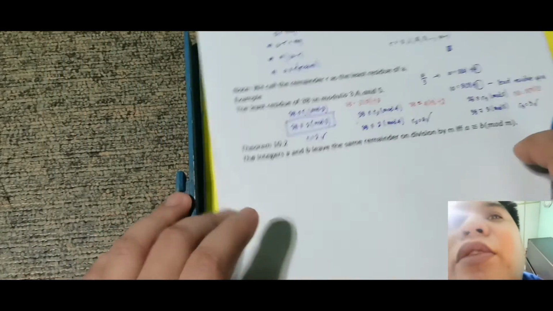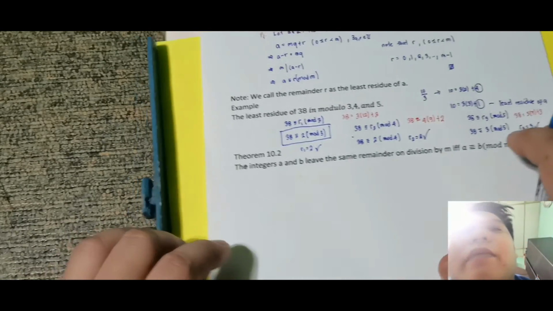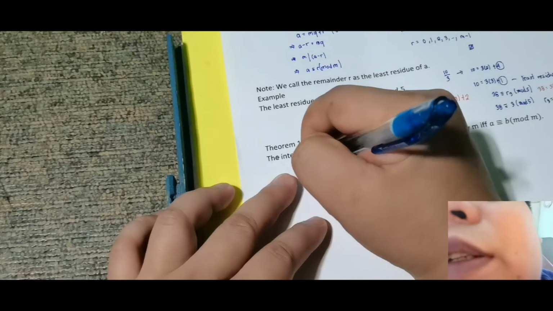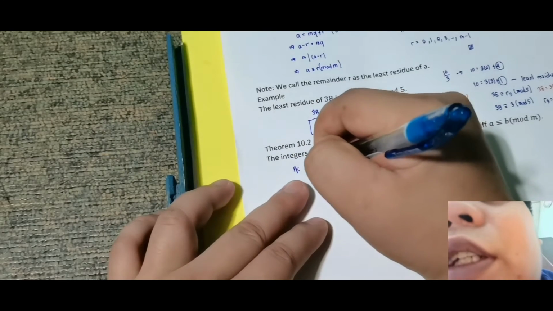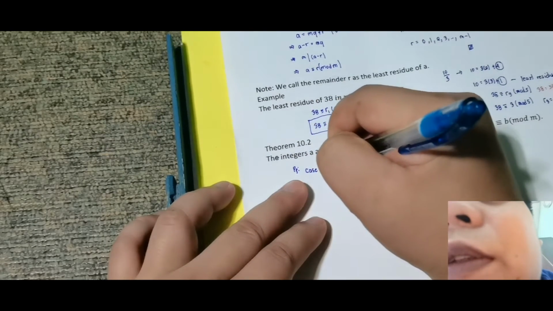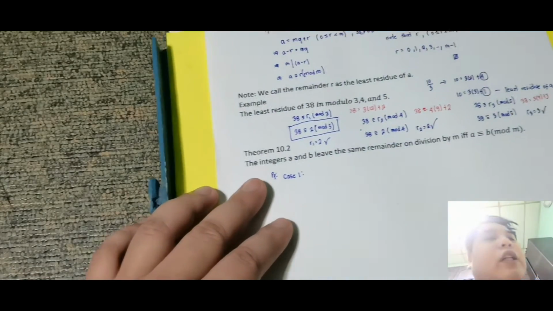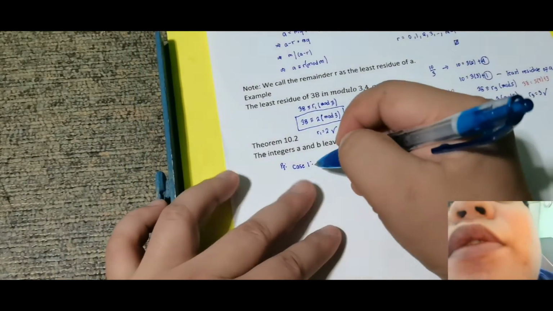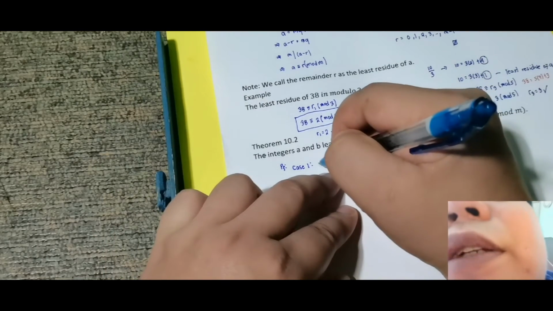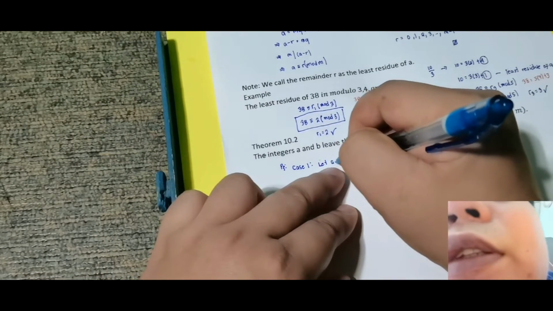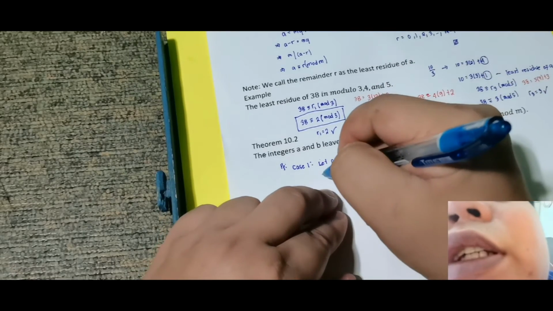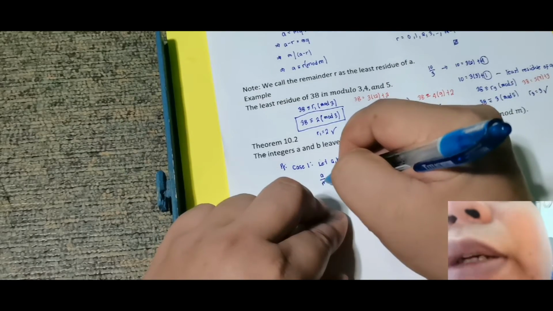Okay, so I'll just prove the converse, the implication only. What sir is proving is case 1. By assumption, the integers a and b leave the same remainder on division by m. So let a and b be elements of the integers. We divide a by m.